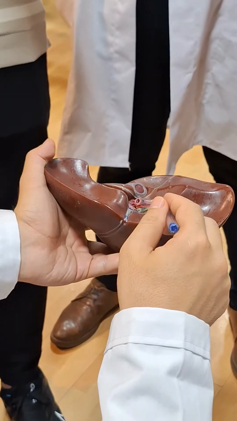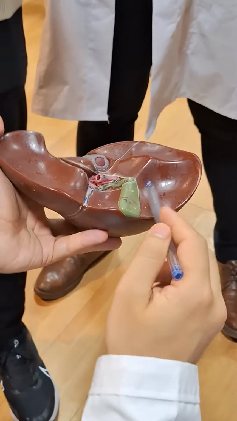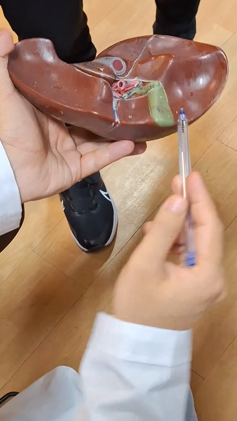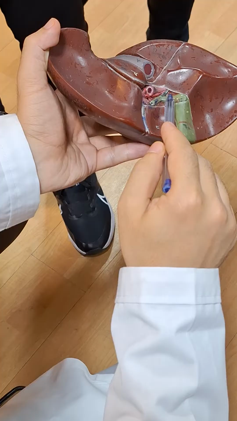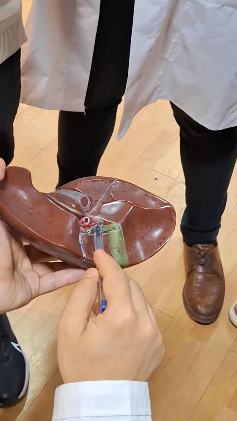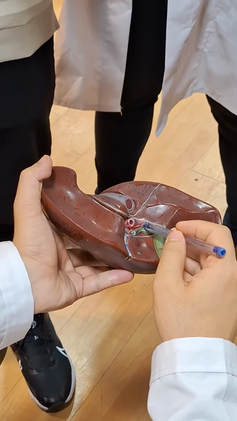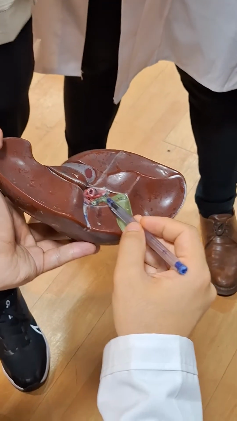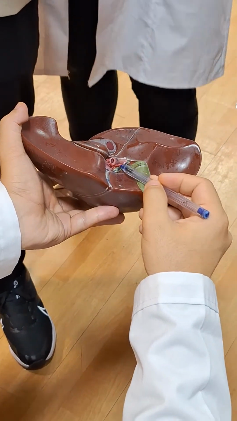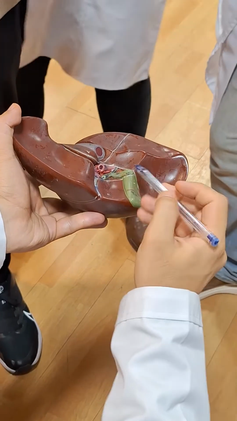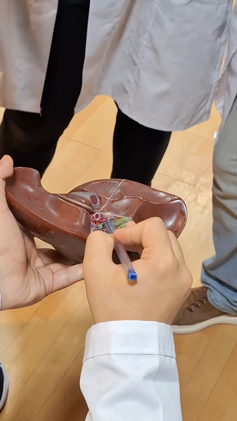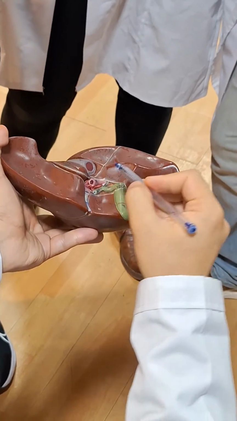The structures which are located in the porta hepatis. As you can see, here we have the gallbladder. This is the fundus, body, neck. This is the cystic duct. The cystic duct attaches to the common hepatic duct and makes the bile duct. So this is the cystic duct, this is the common hepatic duct, and this is the common bile duct or CBD.